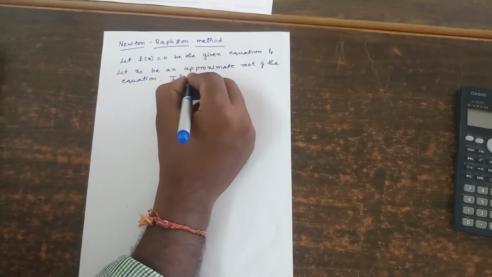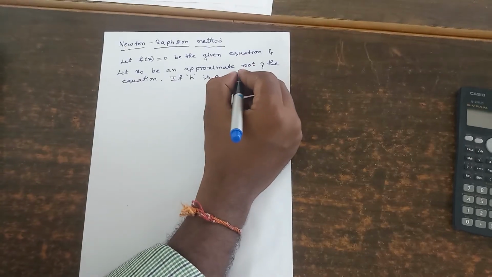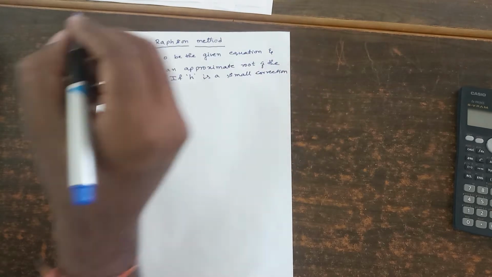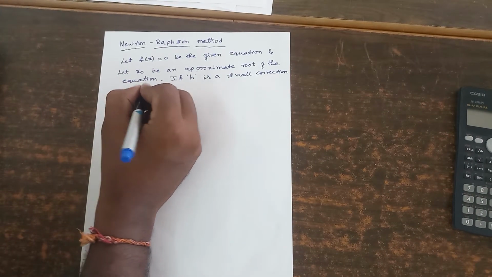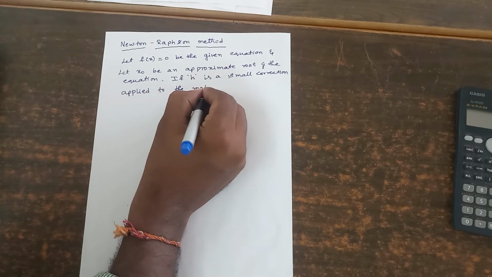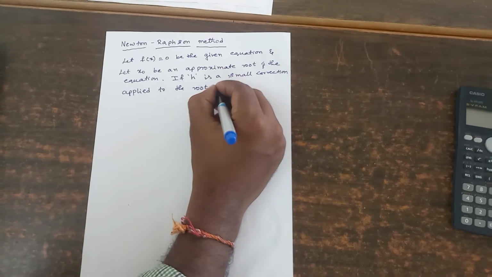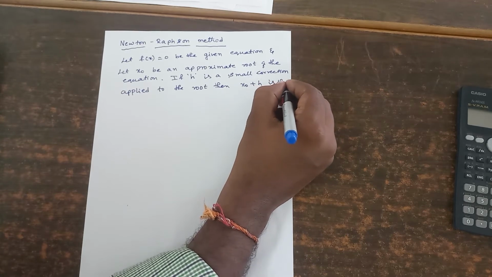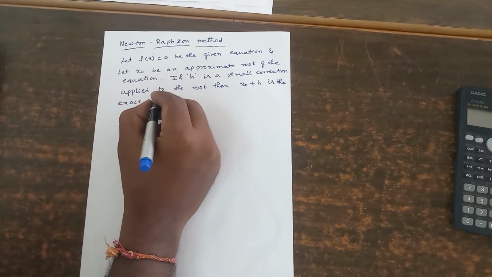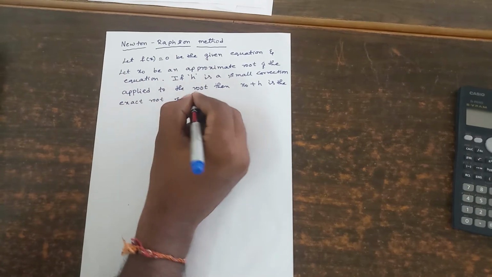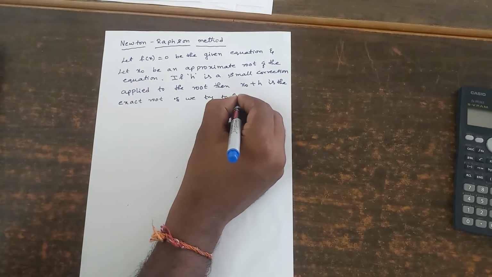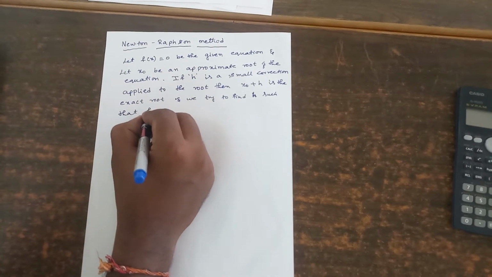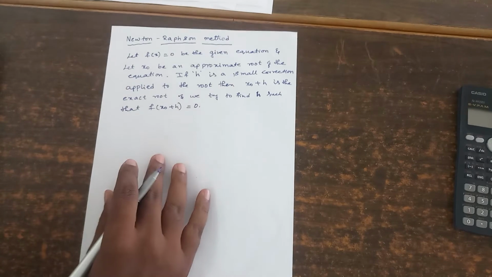First of all, if small h is a small correction applied to the root, then x naught plus h is the exact root, and we try to find h such that f of x naught plus h equals 0.